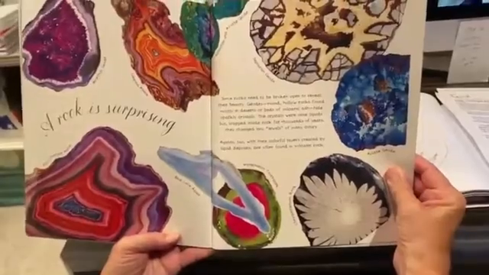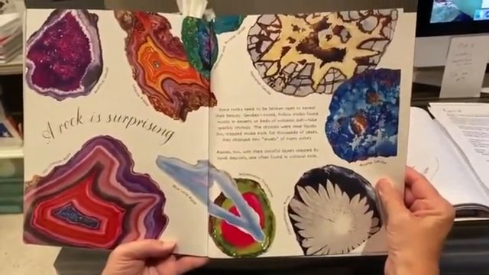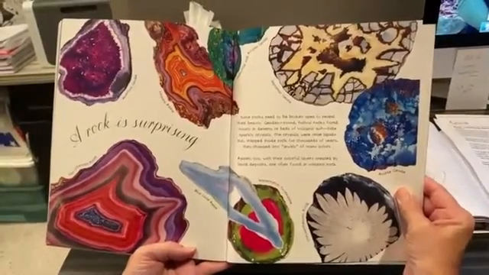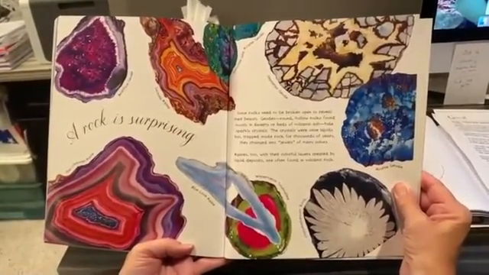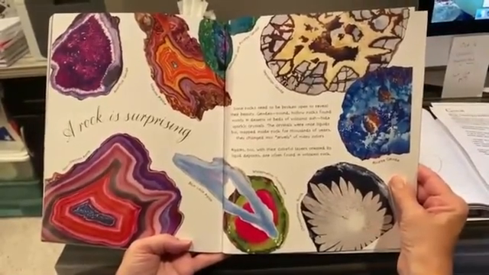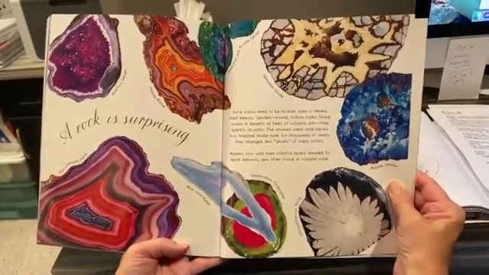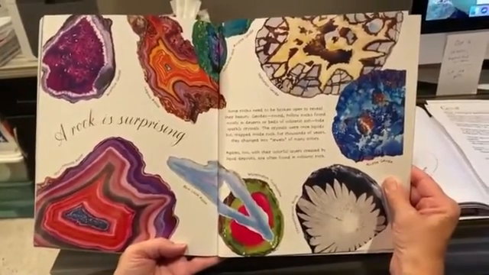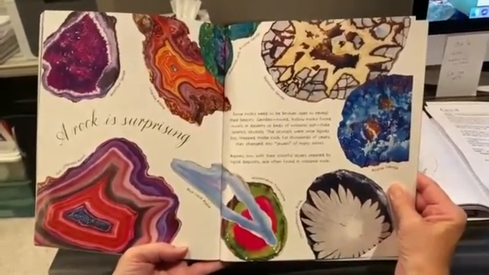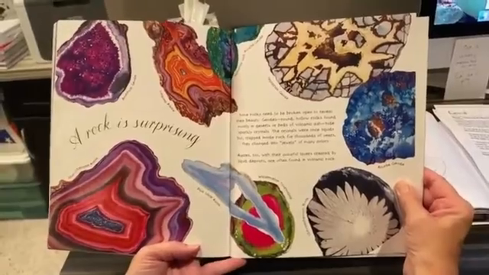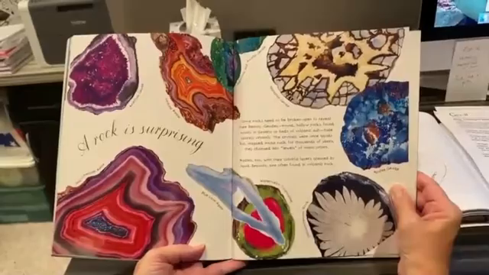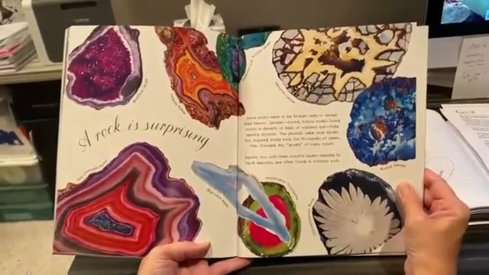A rock is surprising. Look at these beautiful rocks. Some rocks need to be broken open to reveal their beauty. Geodes, round, hollow rocks found mostly in deserts or beds of volcanic ash, hide sparkly crystals. The crystals were once liquid, but trapped inside of a rock for thousands of years, they changed into jewels of many colors. Agates, too, with their colorful layers created by liquid deposits, are often found in volcanic rock. And Mason shared his beautiful geode with us on Zoom that one day.